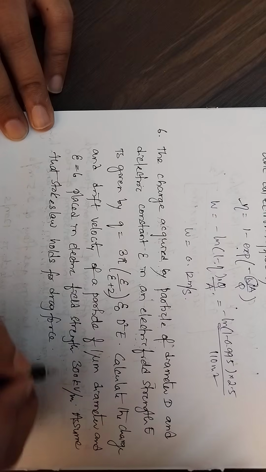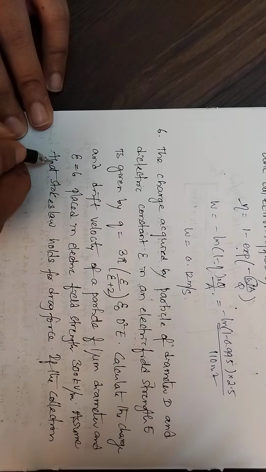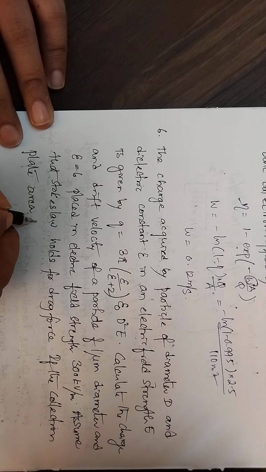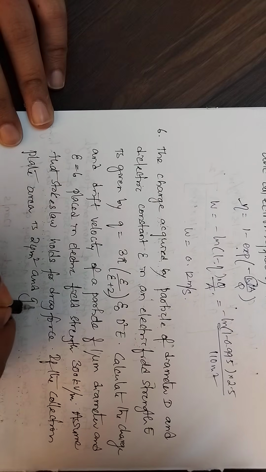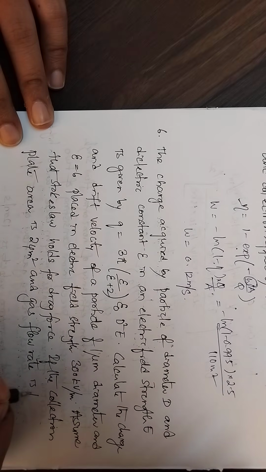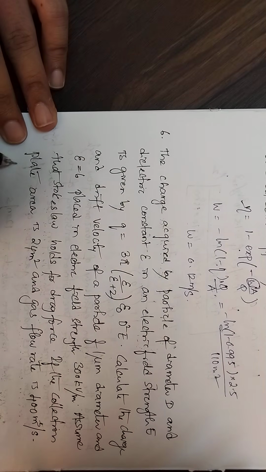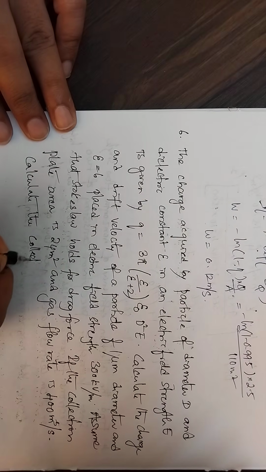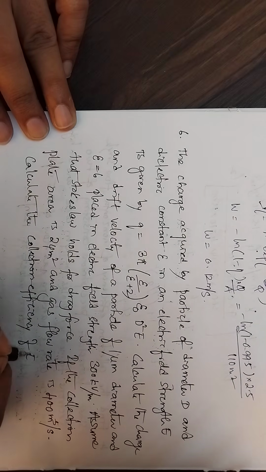If the collection plate area is 24 meters square and gas flow rate is 400 meter cube per second, calculate the collection efficiency of ESP.